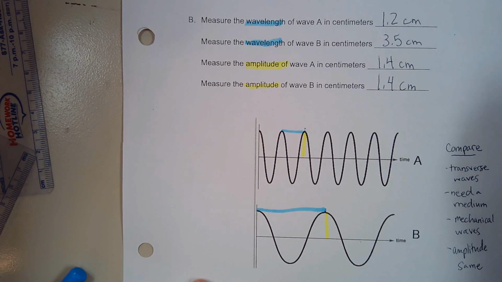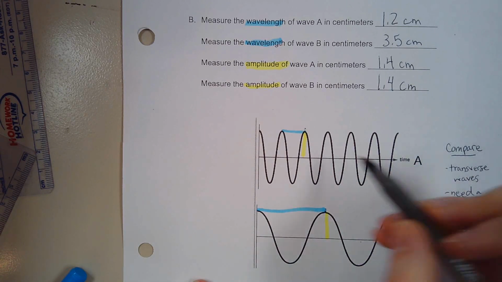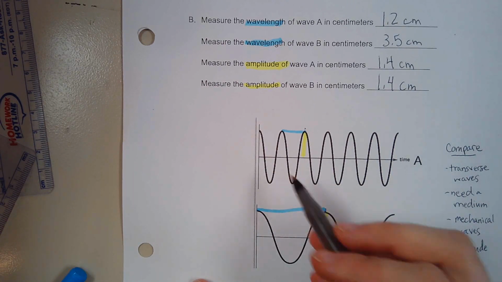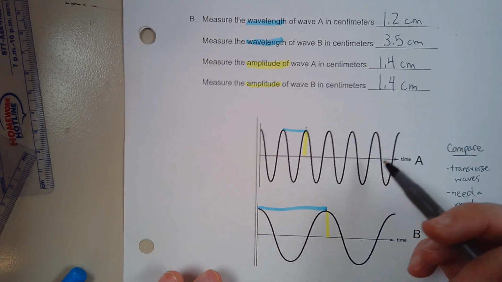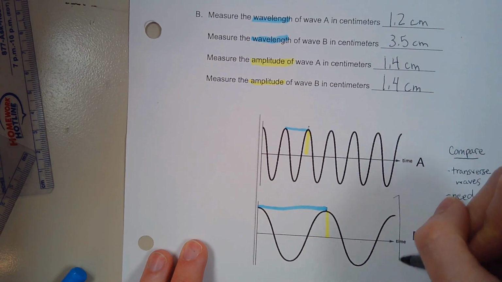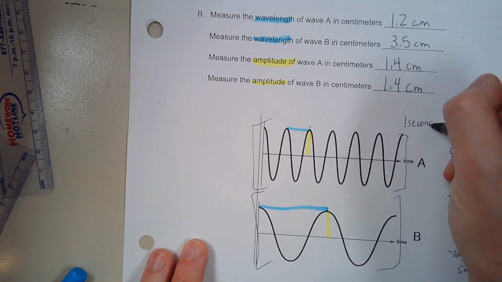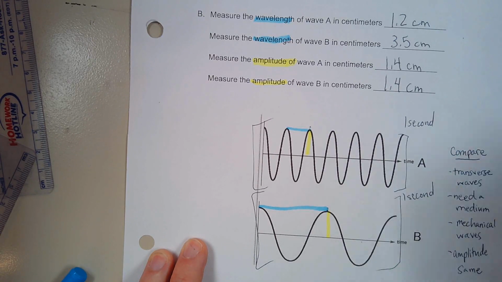So then what's different about these? One thing is their wavelength, right? This one has a much shorter wavelength, so A has shorter wavelength. B has longer wavelength. Something else that's different, and we can't measure this necessarily, I mean, I guess we could. If we know that each of these are taken in a 1 second time frame, we can find the frequency.